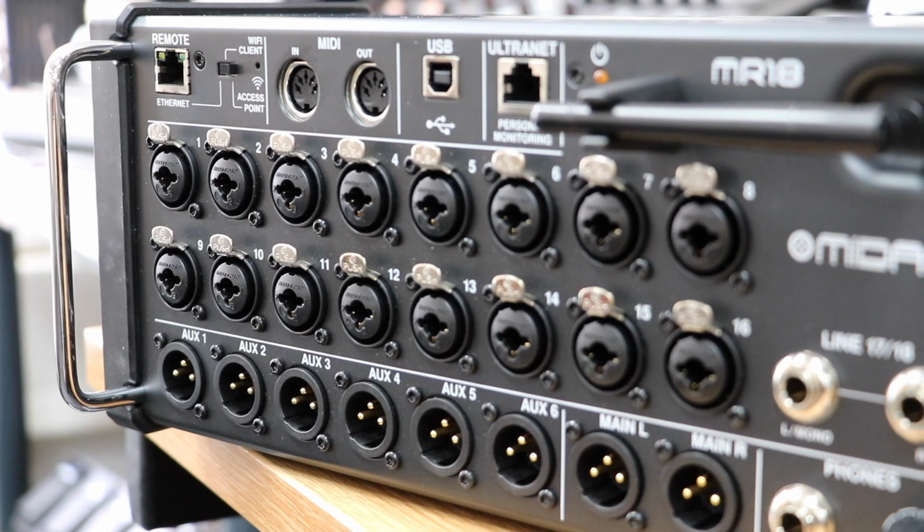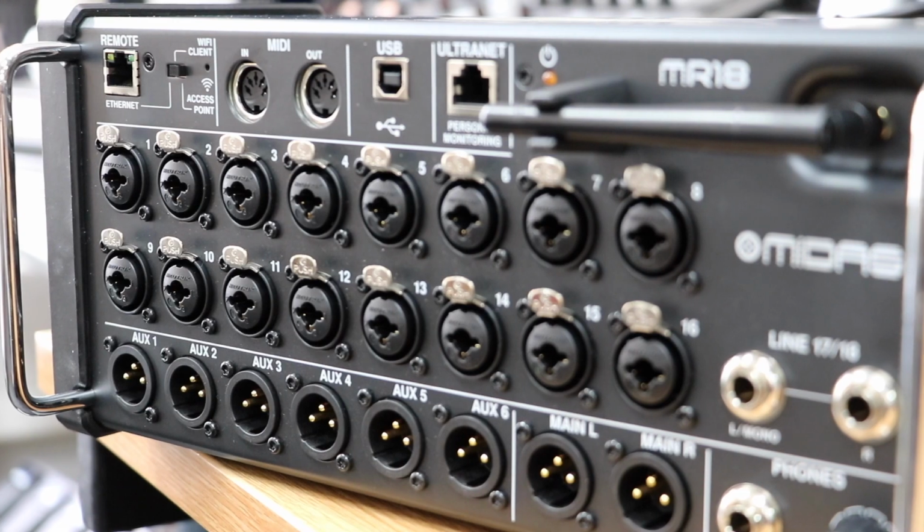You are now ready to record and play back the audio from your MR18.